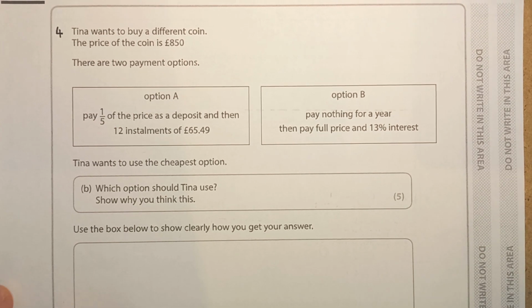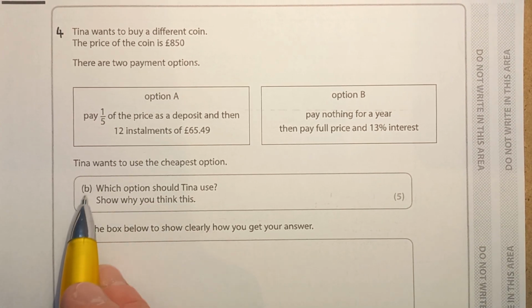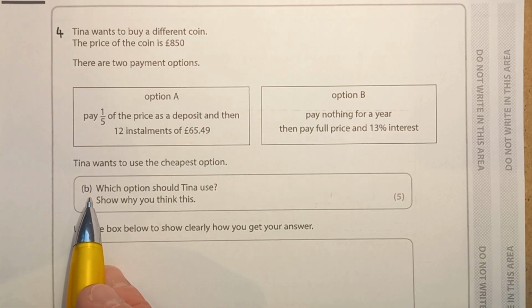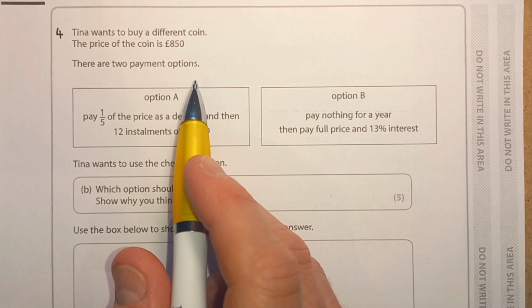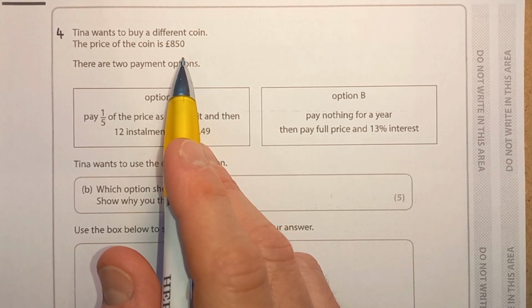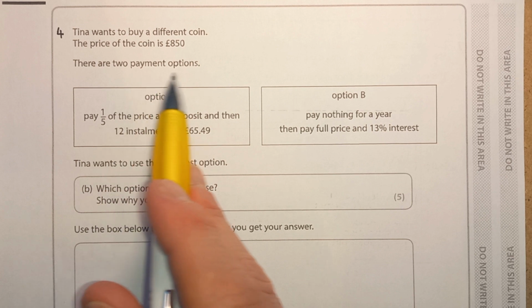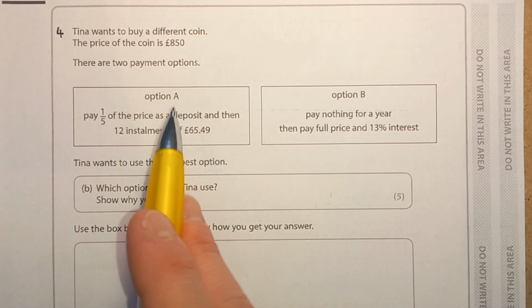Now let's have a look at question 4. Well, actually, this is question 4, part B. We're going to go straight to part B. Tina wants to buy a different coin. The price of the coin is £850. And there are 2 payment options. So it's going to be one or the other.